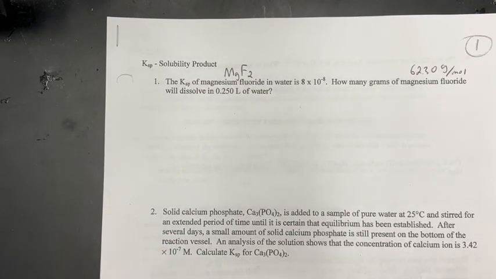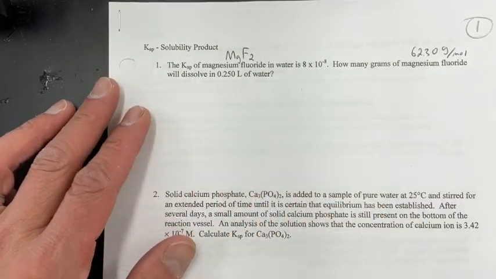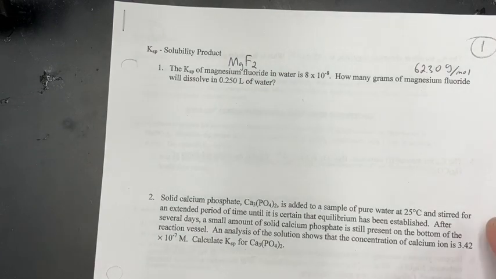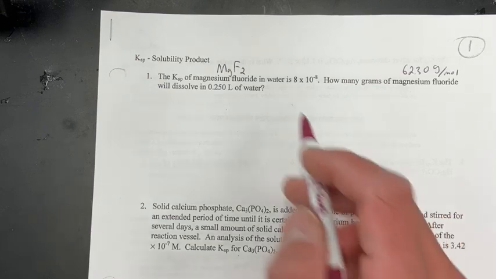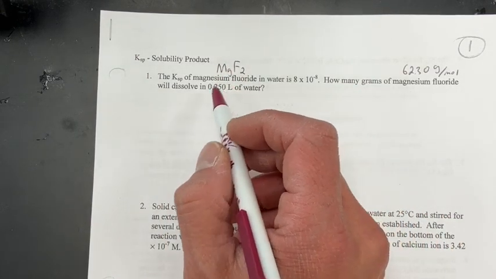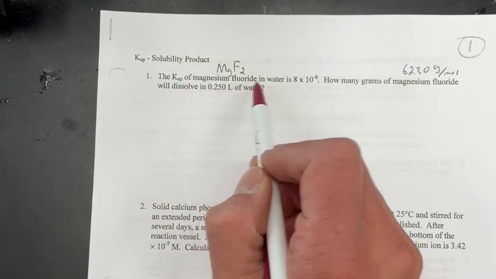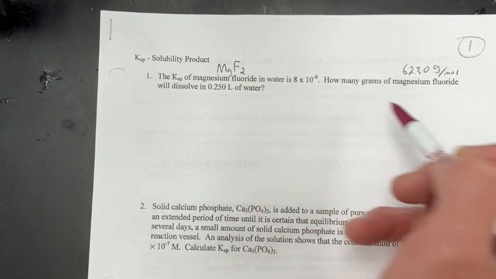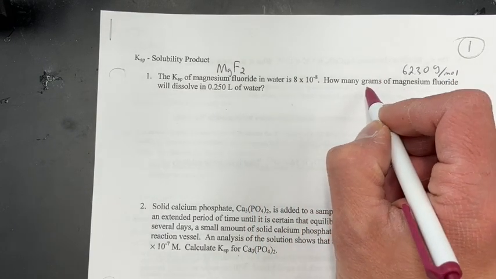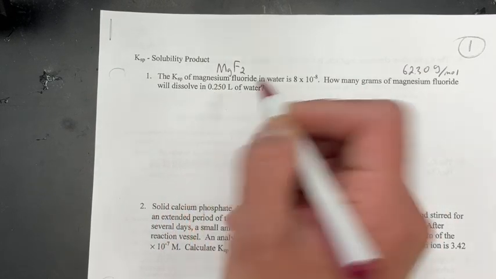Hey, so in the previous video you watched that I assigned, we learned about this thing called solubility product, and what we're going to do here is actually solve a couple problems using solubility product. So as mentioned, this question says the Ksp of magnesium fluoride is 8 times 10 to the minus 8. And then this is asking how many grams of magnesium fluoride will dissolve in 0.25 liters of water.